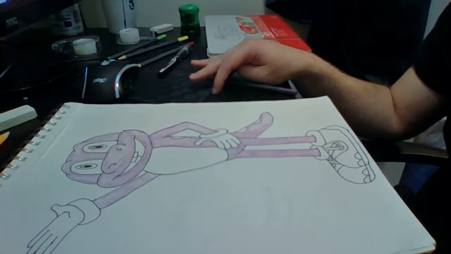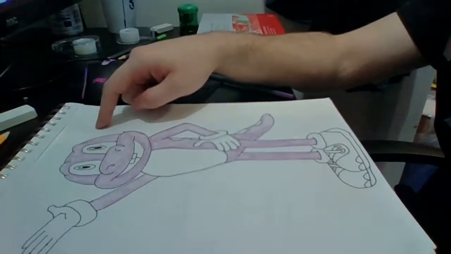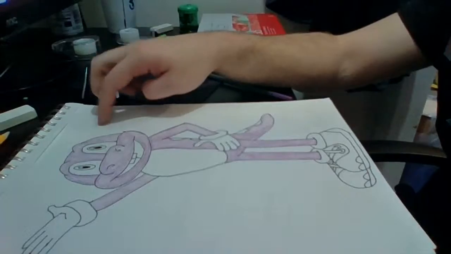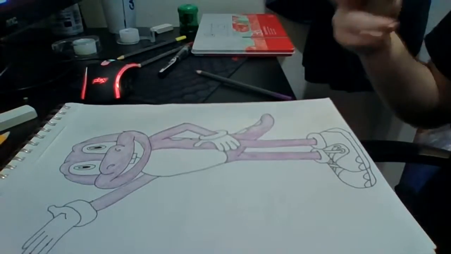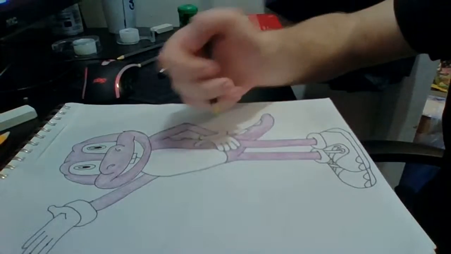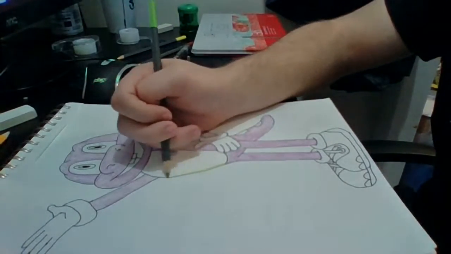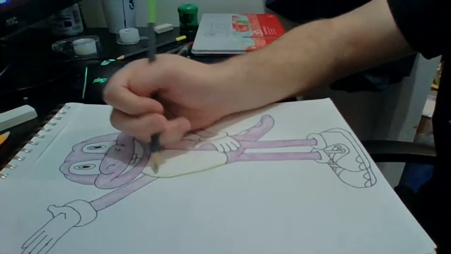You can tell me. So we did Barney's base color. He's purple. So we're going to take his next primary color. It's green. We're going to do his body in this color. It's not his body, his belly. This color.